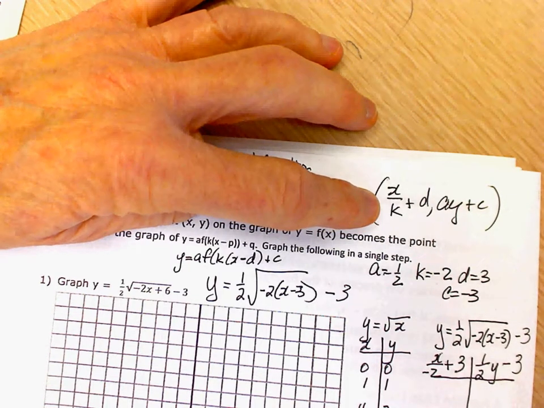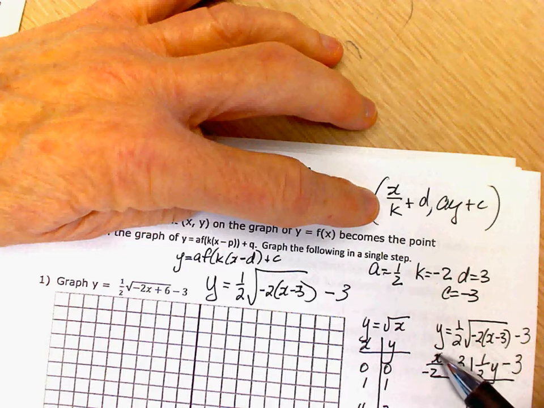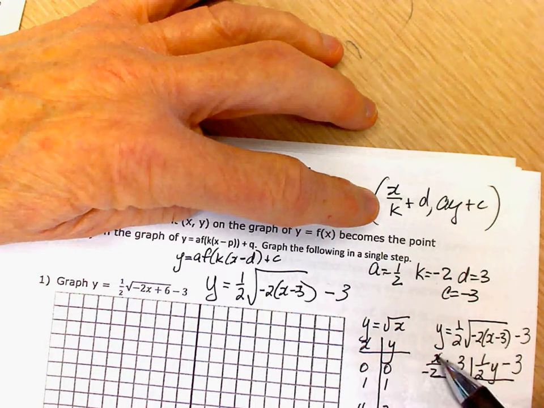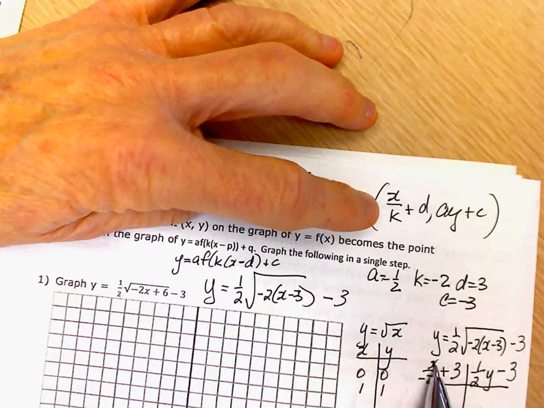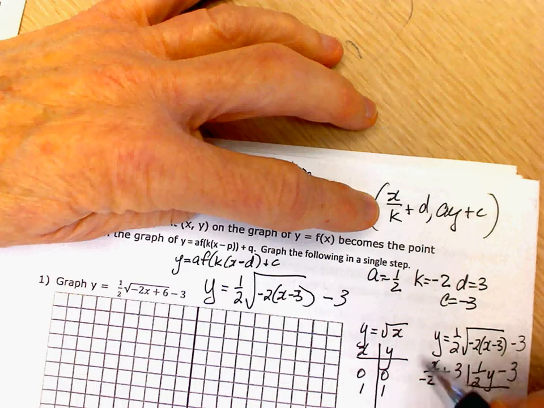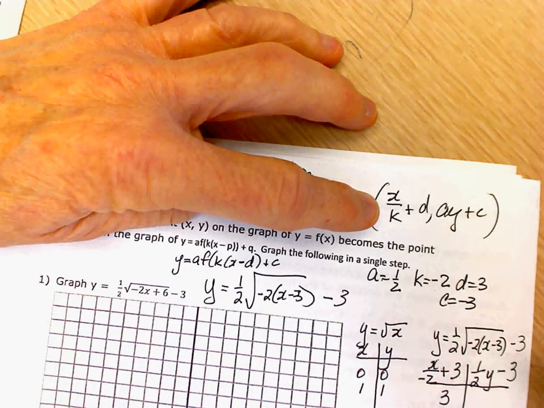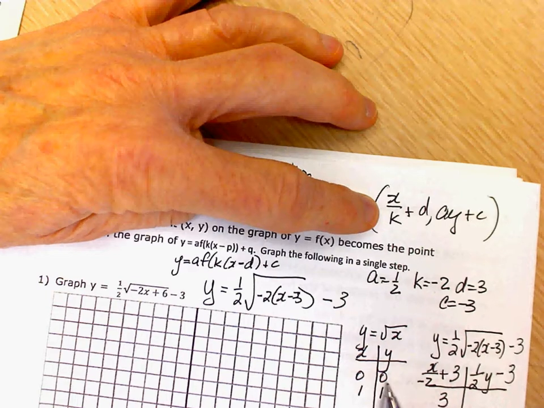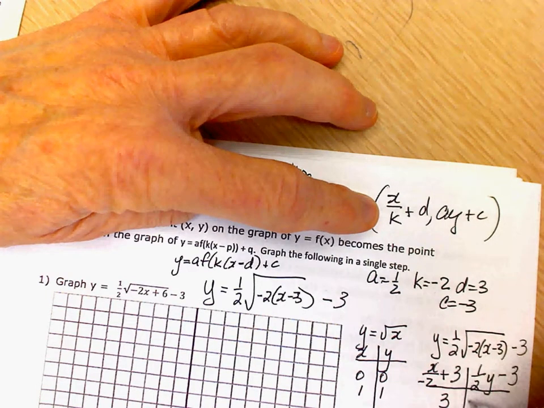So what we can do now is plug in 0 for x. 0 divided by negative 2 is 0. 0 plus 3 is 3. My y value, 1/2 times 0 is 0. 0 minus 3 is minus 3.